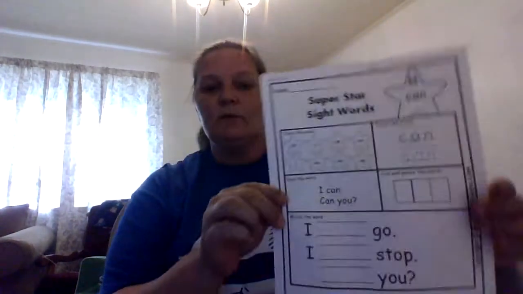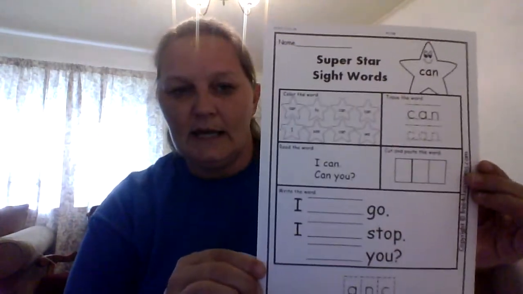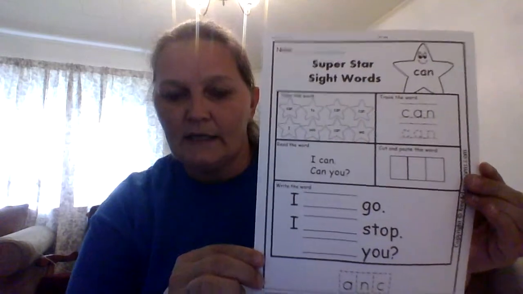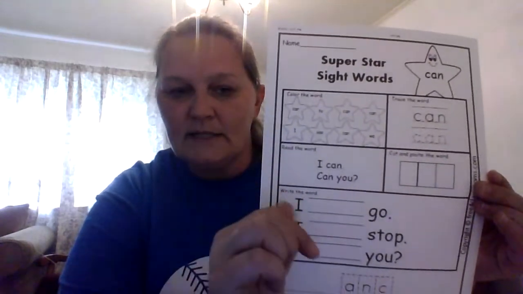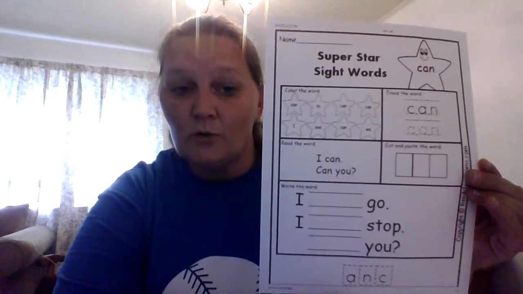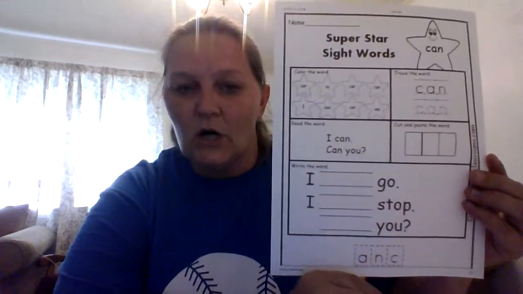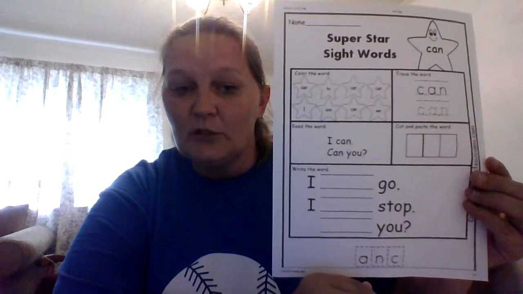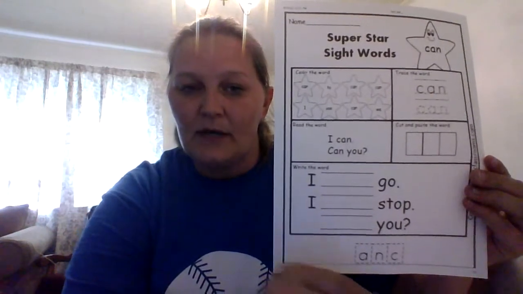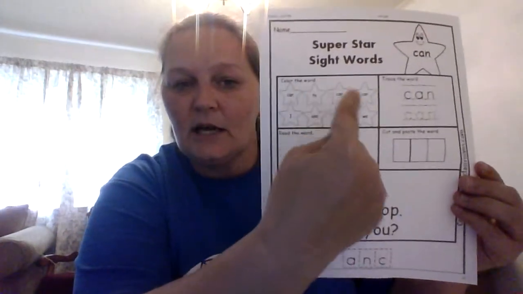Once they've completed the color sheet, we will then do this worksheet. It is a sight word worksheet for the word can. In this block, this is something that I'm going to have them do on their own. Of course, I'll review all the instructions with them before we start, and then it's something I want them to do individually so I can see where they are. But in this block, they need to color the word can.